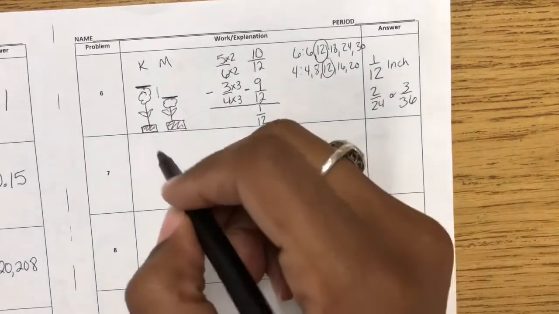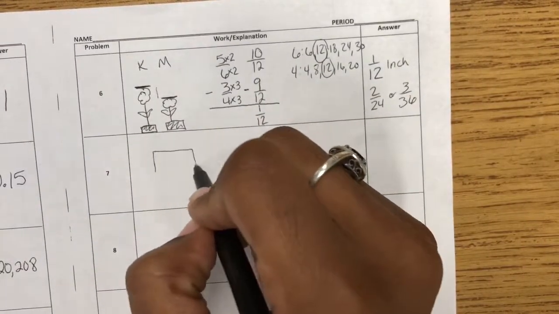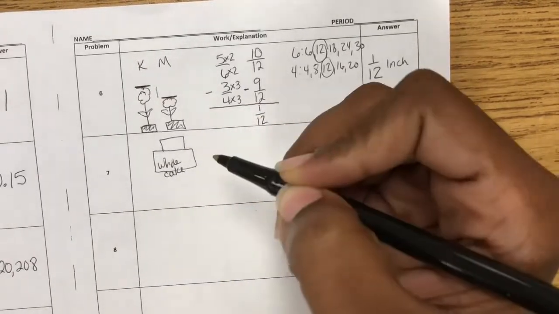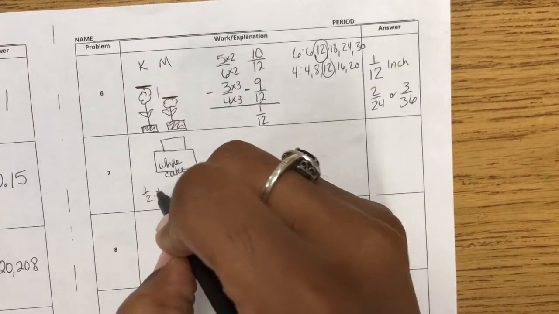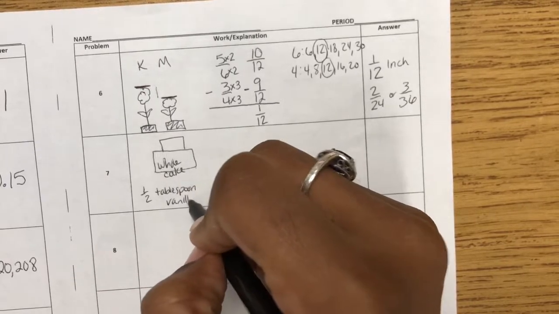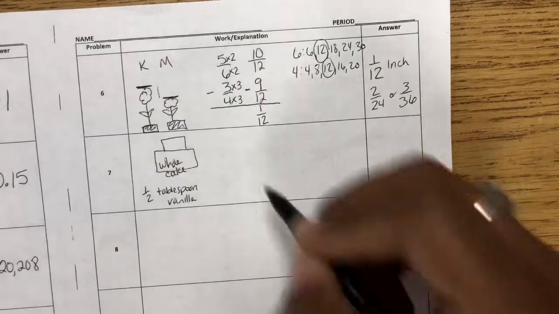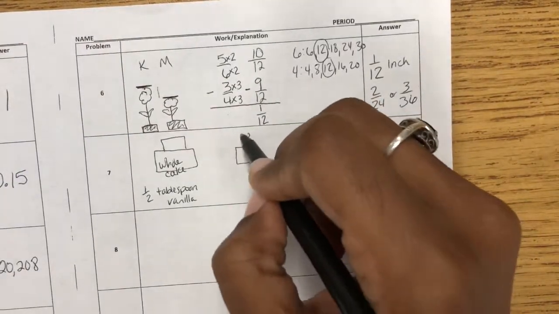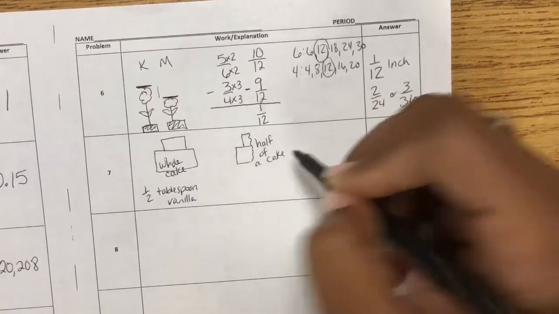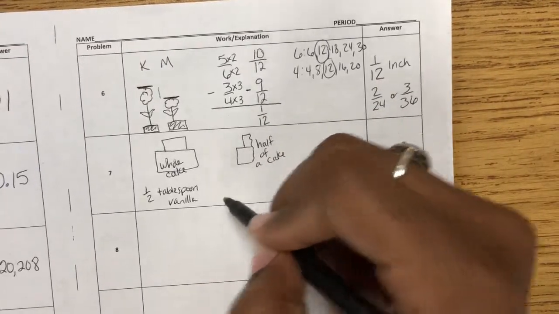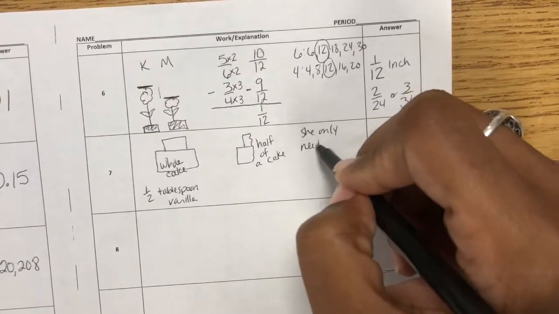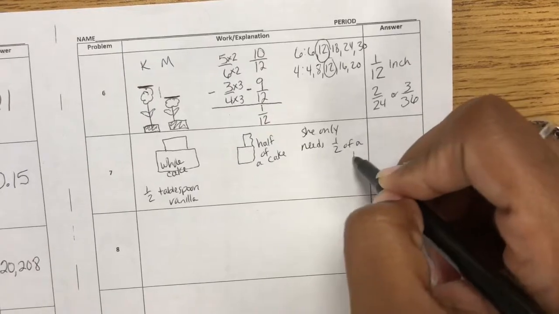So let's draw a little picture. Let's pretend this is the whole. So this is a whole cake. If she needed a whole cake, she would need half a tablespoon of vanilla. But she doesn't want the whole cake. She only wants to make half of a cake. Which means she doesn't need a half of a tablespoon. She only needs half of a half.